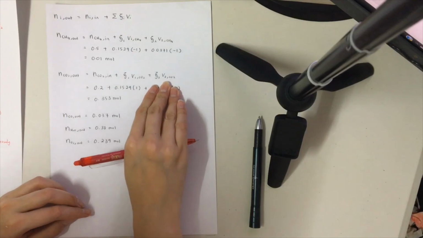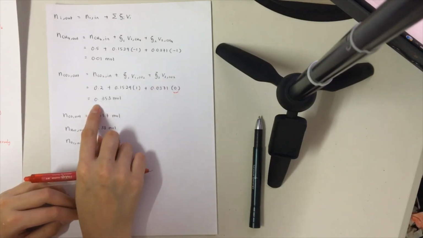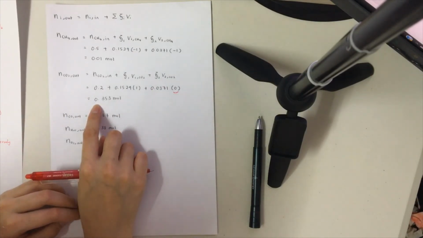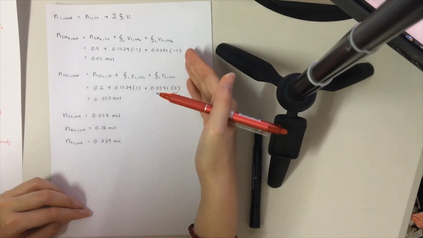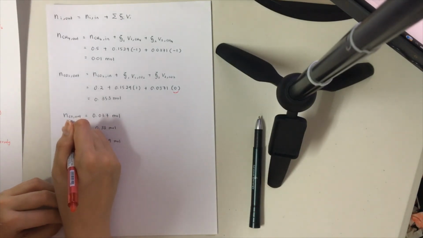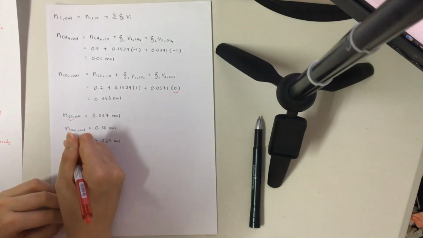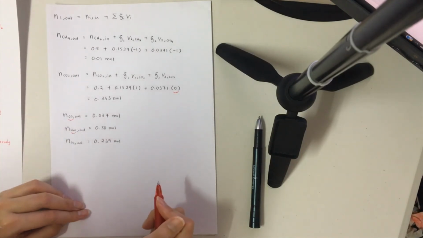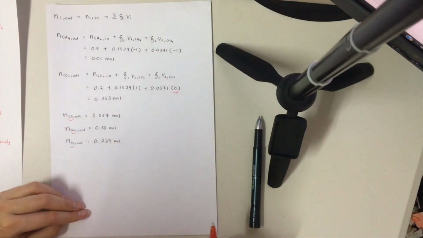That means this term is gone, and you will solve for the number of CO2 coming out is 0.353. So do the same with the following to solve for the number of moles of C2 coming out, number of moles of H2O coming out, as well as the number of moles of O2 coming out.